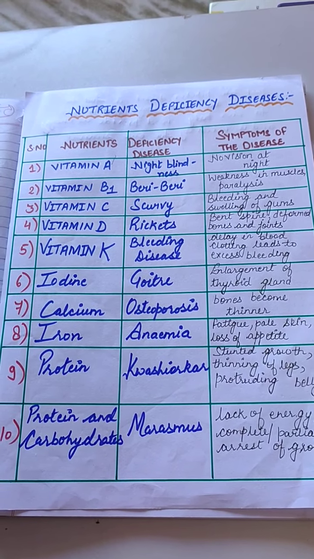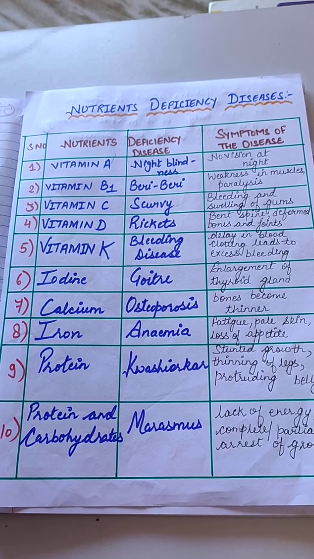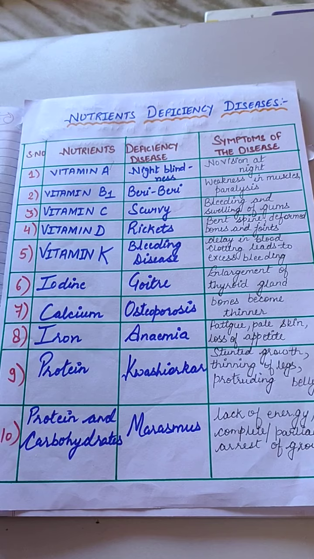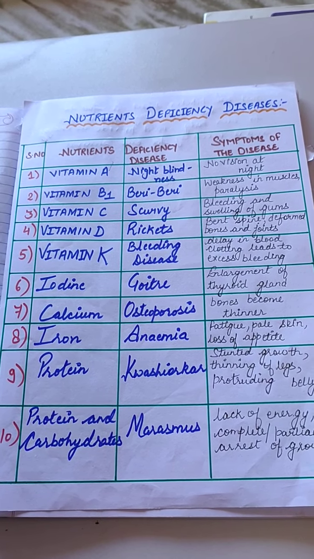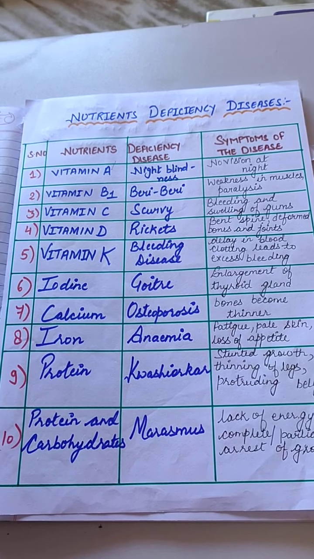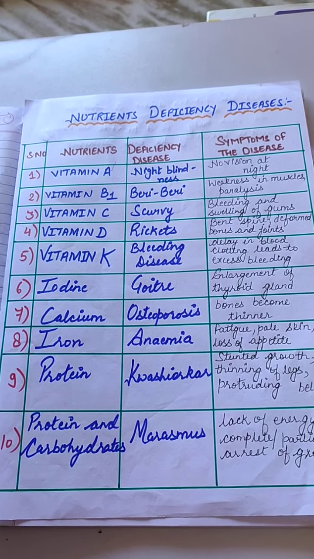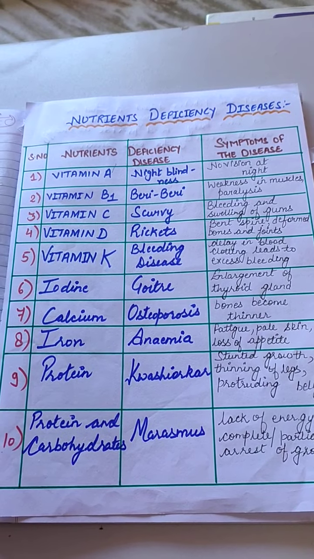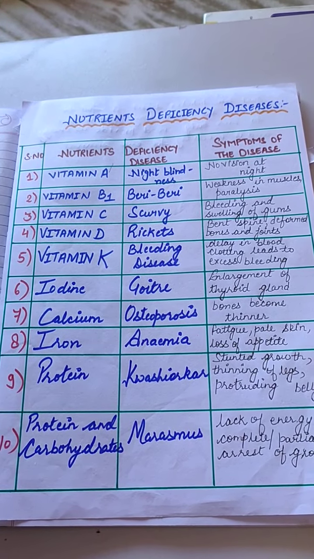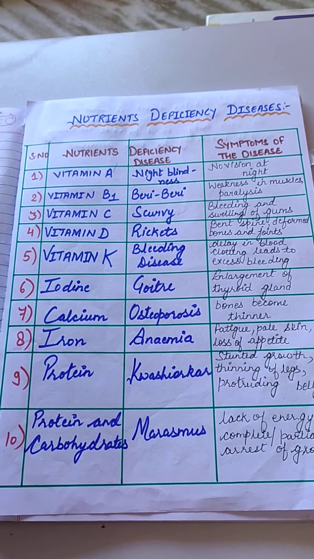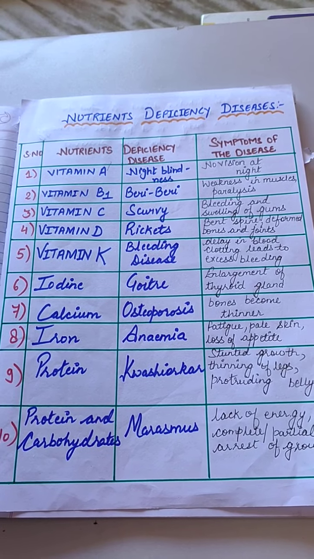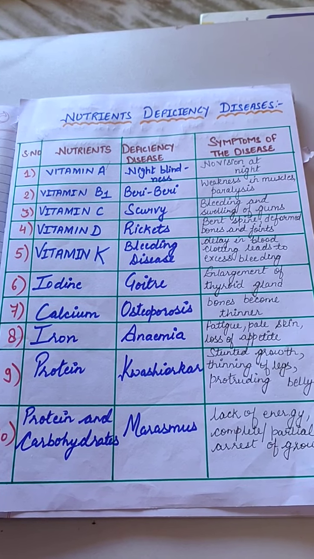So I hope you have understood what are nutrients, what are their deficiency diseases, and what are the symptoms of the diseases. So students, it is very important to eat a balanced diet, because it contains very important nutrients which are essential for our body, and due to the deficiency of these nutrients in our body, we may suffer. So it is very important to eat a balanced diet.